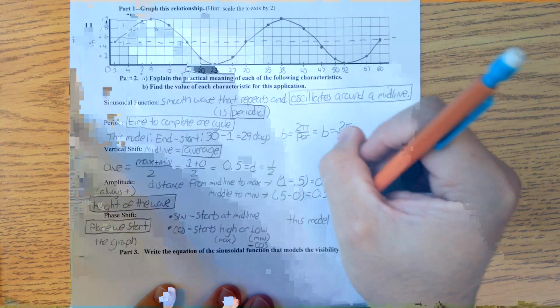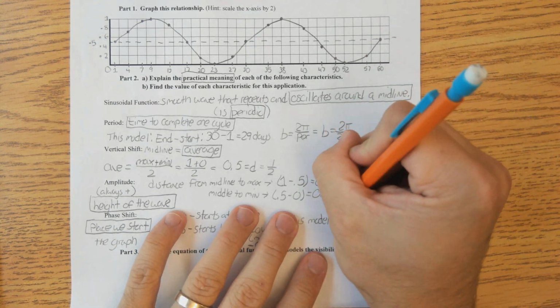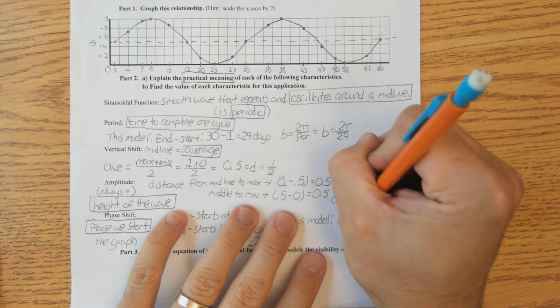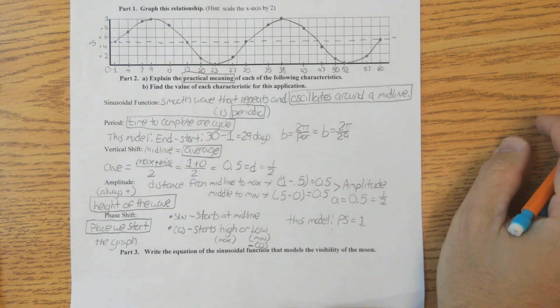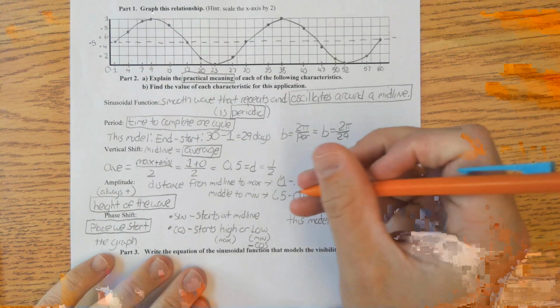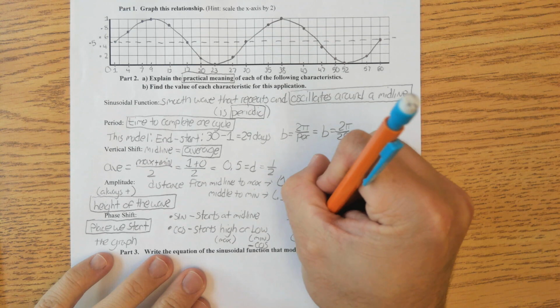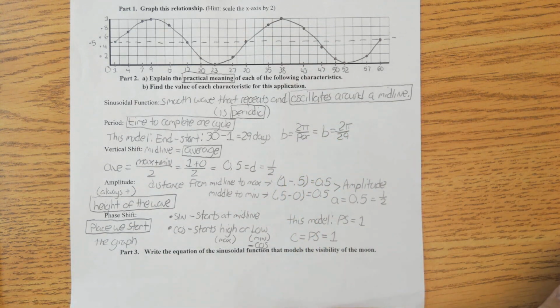Now for this model, where are we starting? Our phase shift is just equal to 1 because we're starting on day 1. So our phase shift in this case is just equal to 1. And recall that C is equal to the phase shift, so therefore C equals 1.